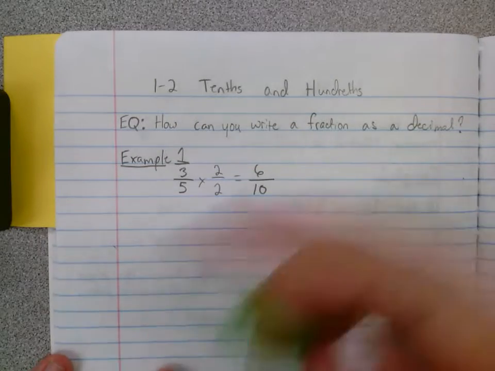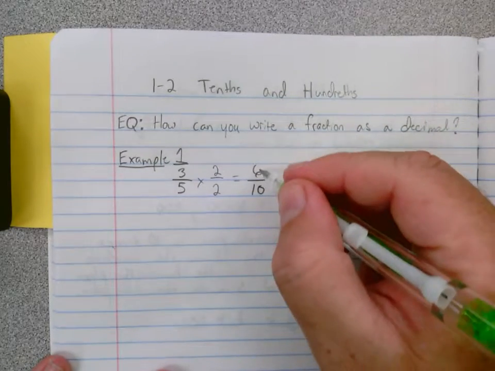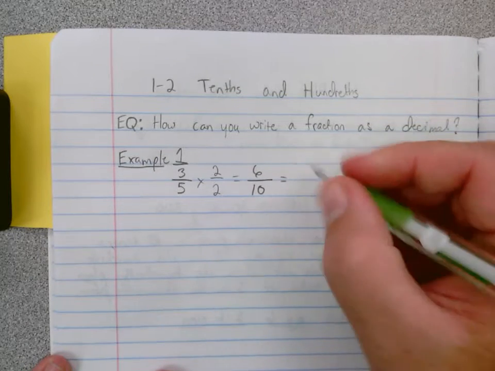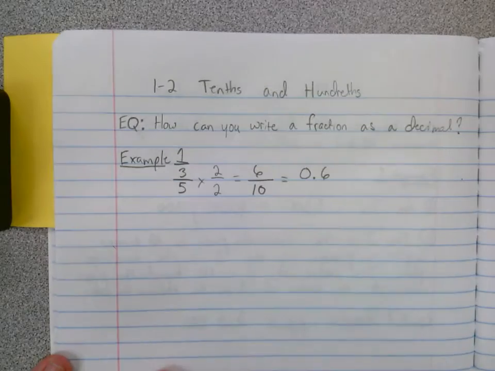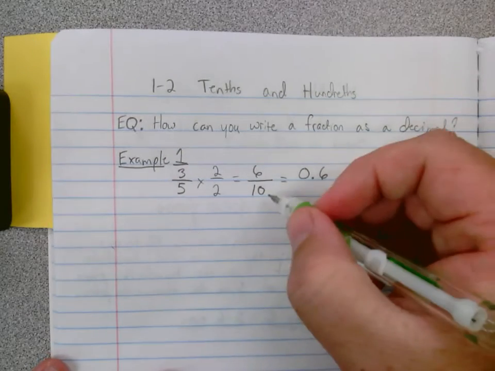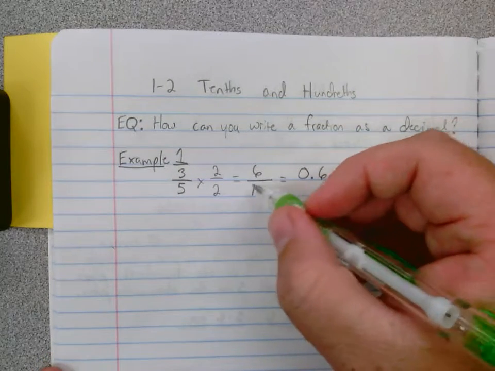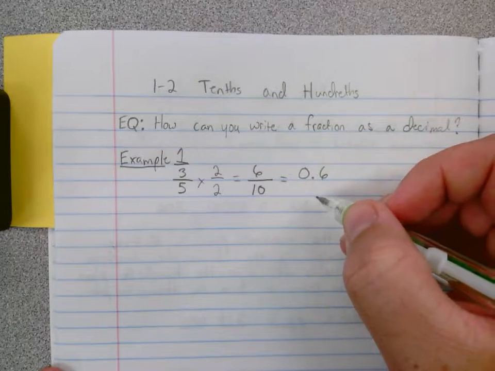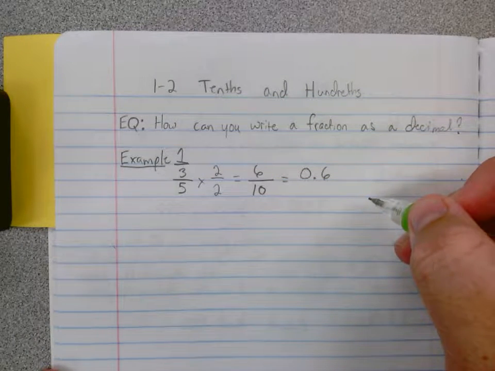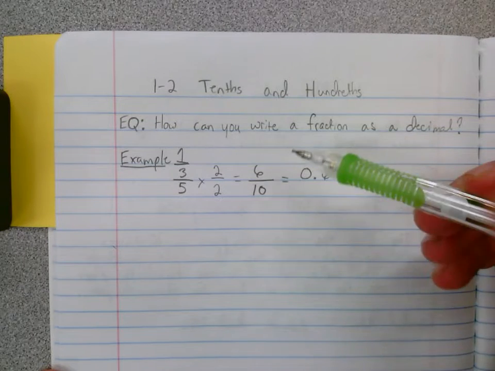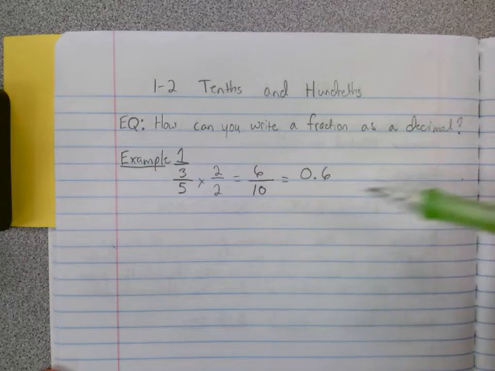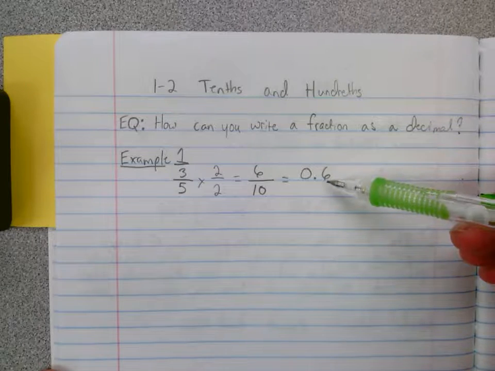And if we just listen to how we pronounce this fraction, 6/10, we would write 6/10. A lot of times when we're working with fractions, and as long as we have 10, 100, or 1,000 as our denominator, when we pronounce it, when we use our words, 6/10, you'll be able to write your decimal based off of that.